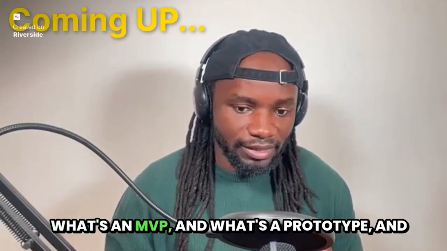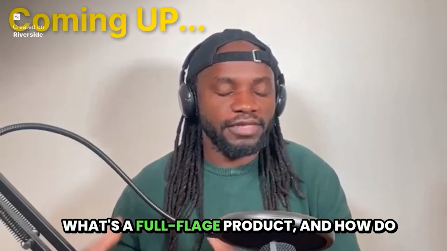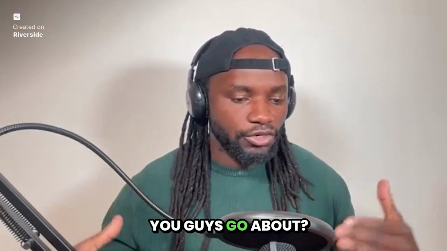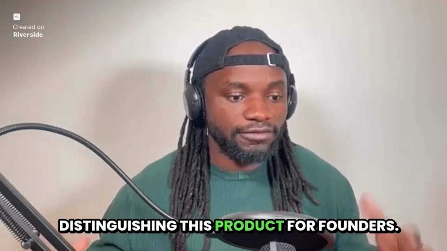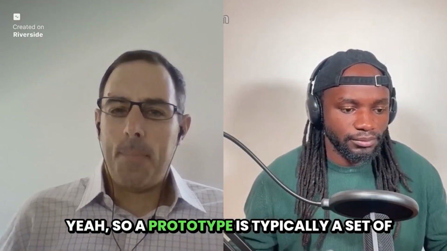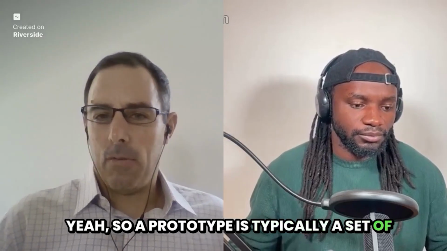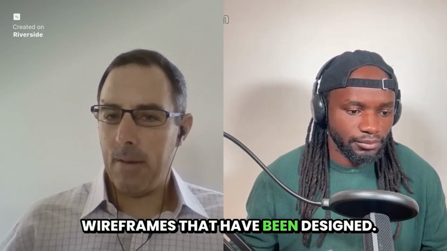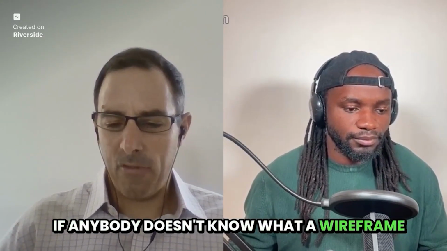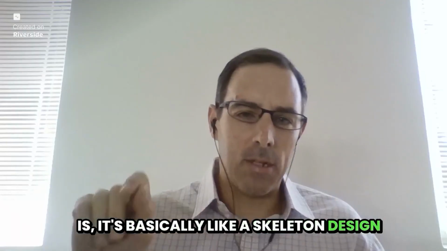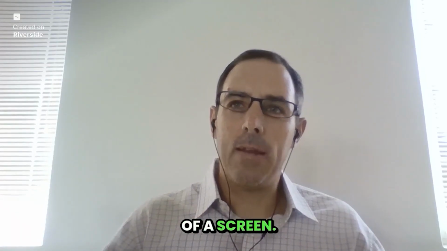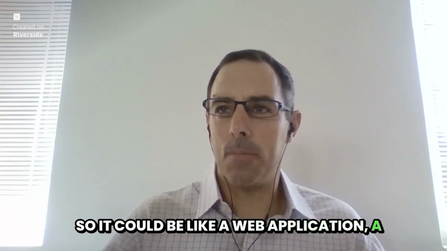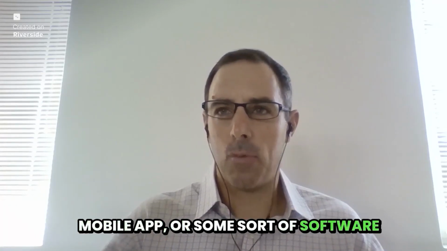What's an MVP, what's a prototype, and what's a full-fledged product, and how do you guys go about distinguishing this for founders? Yeah, so a prototype is typically a set of wireframes that have been designed. And if anybody doesn't know what a wireframe is, it's basically a skeleton design of a screen. So it could be a web application, a mobile app, or some sort of software application.